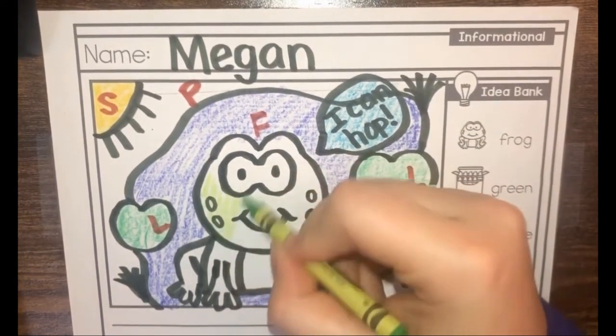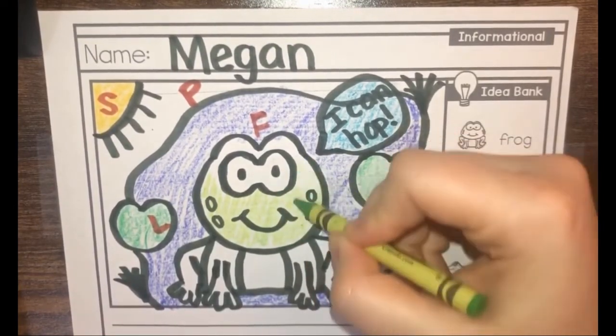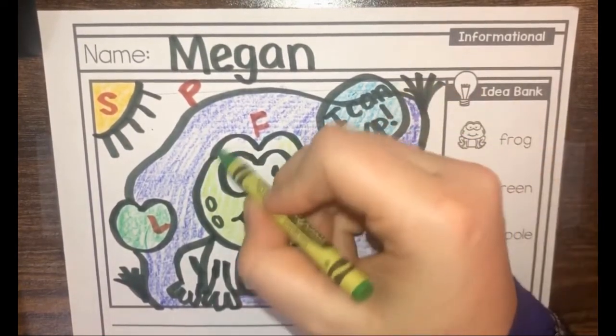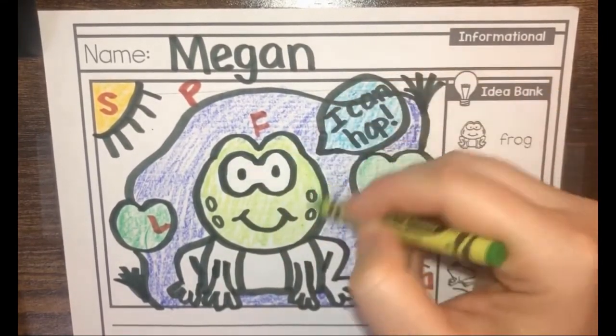I'm going to make my froggy. You make your froggy whatever color you want. Well, not whatever color, whatever shade of green. There are a lot of different color froggies. The froggies we're learning about today and the ones I looked up are shades of green.